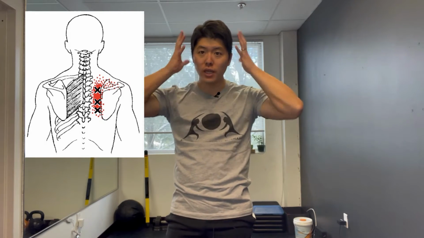Have you experienced that nagging issue, tightness and pain in between your shoulder blades? And because that gets tighter and tighter, it tends to radiate towards your neck and head and maybe lead to headaches, neck aches, or tension.